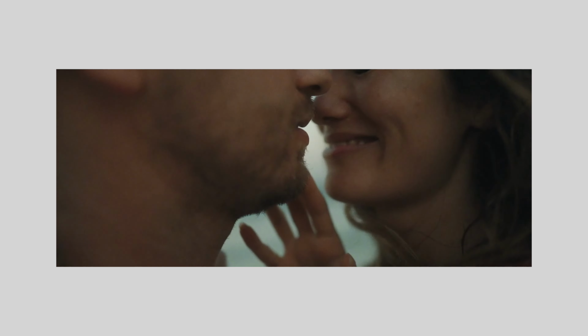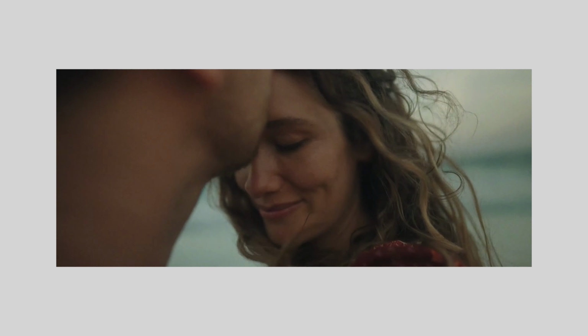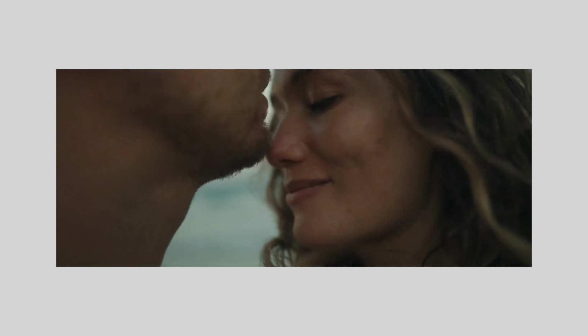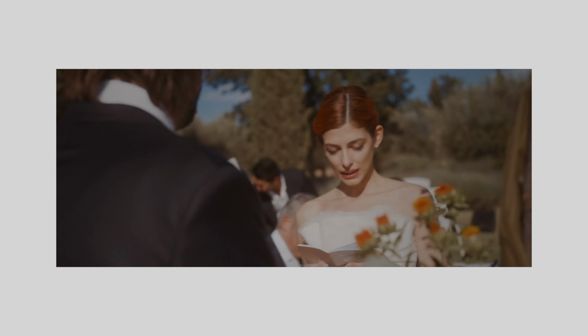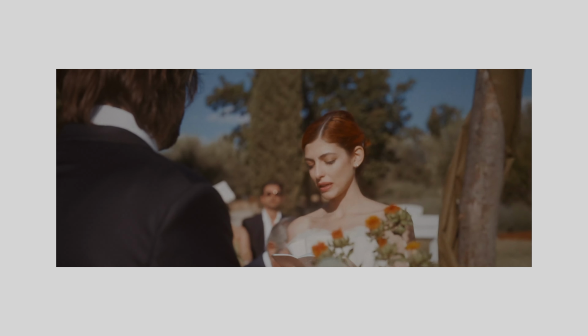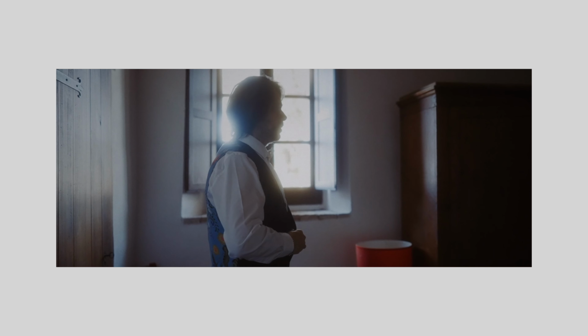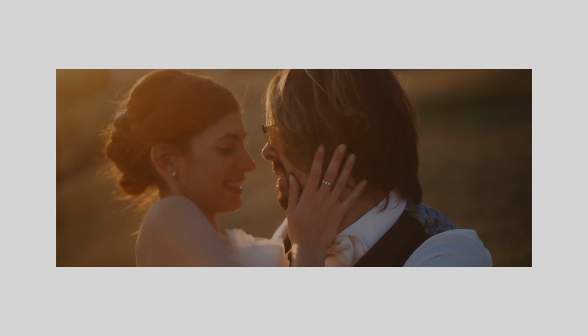It adds a really beautiful character to the image. It makes the image a little bit more cinematic somehow. It makes the skin a little bit softer. It adds that fantastic blooming effect and it removes a little bit of the contrast.